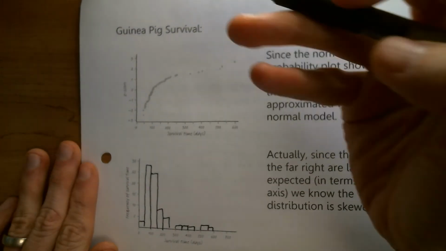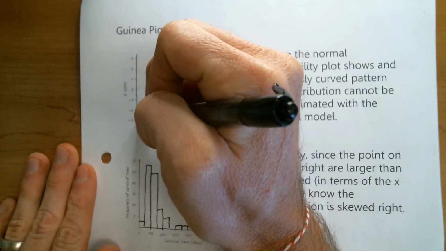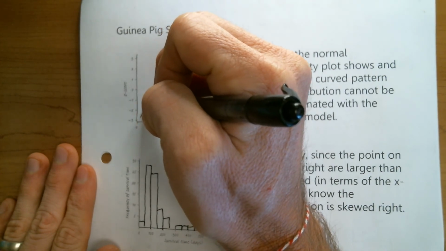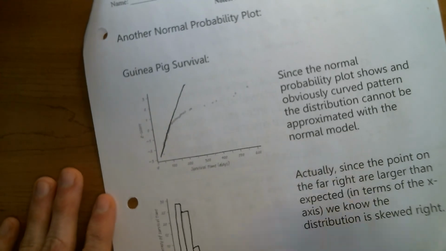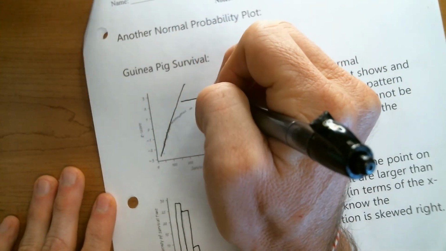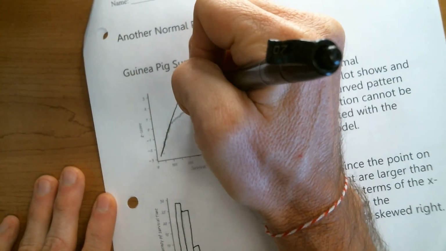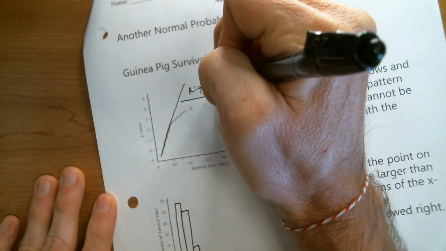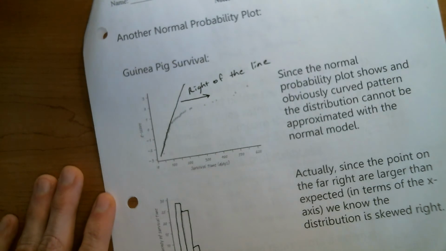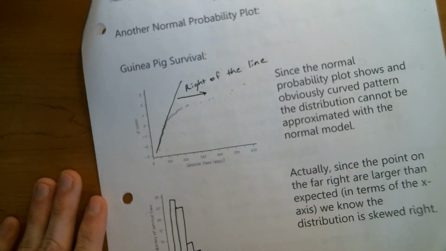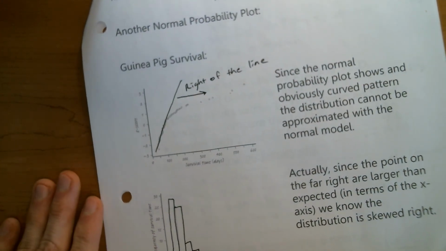So you can see here, if I draw a line through the main bulk of the points, I'm getting these values to the right of the line, which is supporting the notion that it's right skewed.